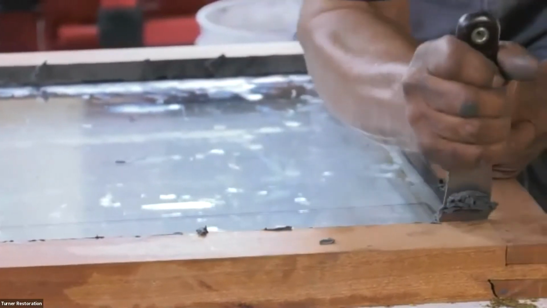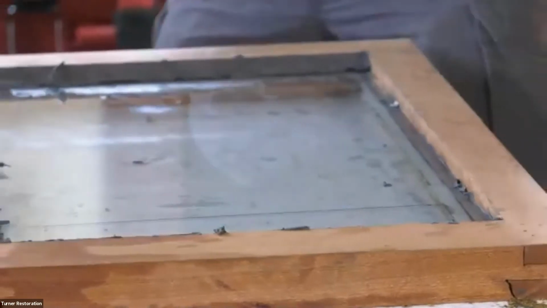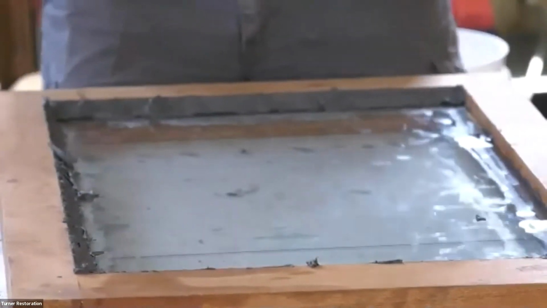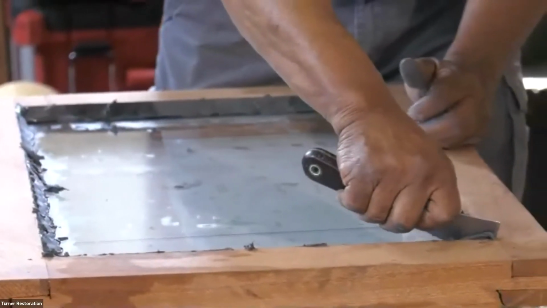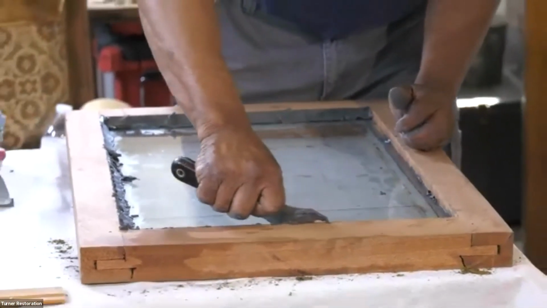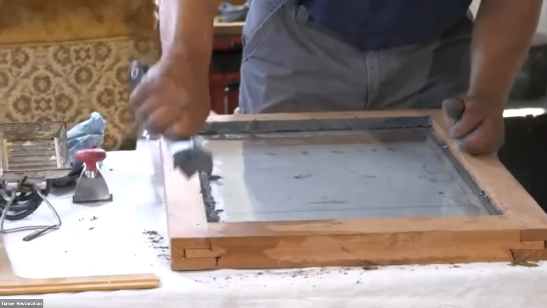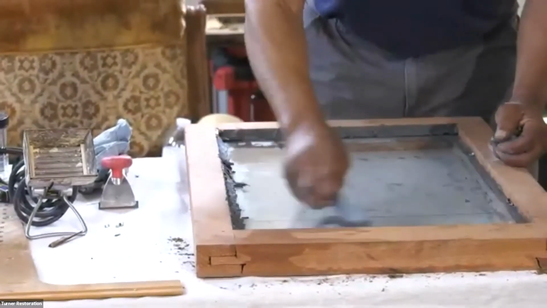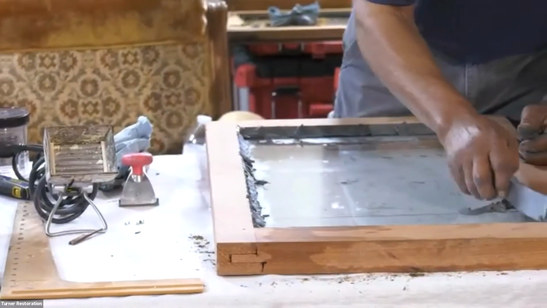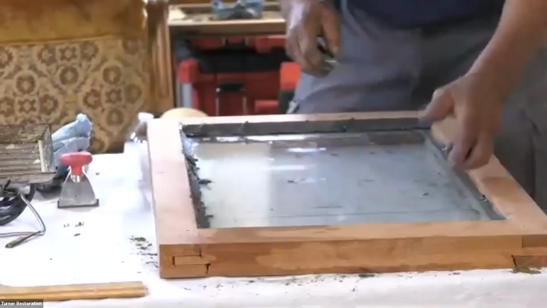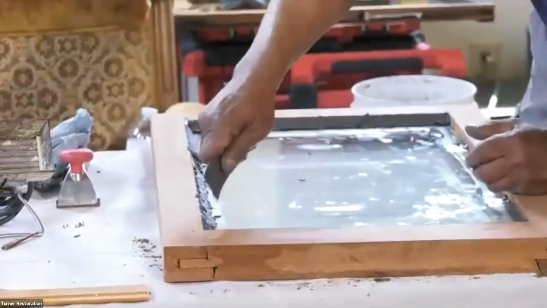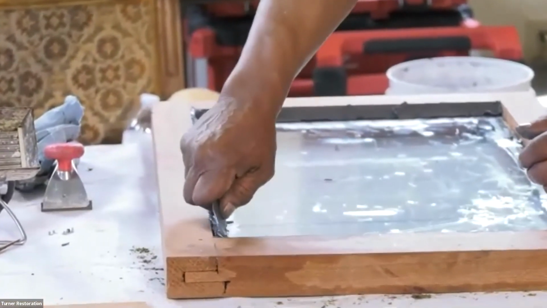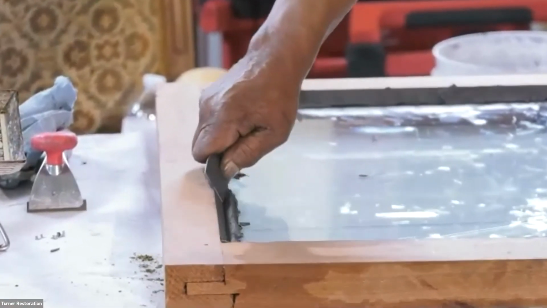Now, some people will create their rope or their snake and put that in and roll it up and put it across. I really just try not to do that. It takes a lot of time. If you just push it back and push it back to your line, you're going to have just the right amount of glazing.